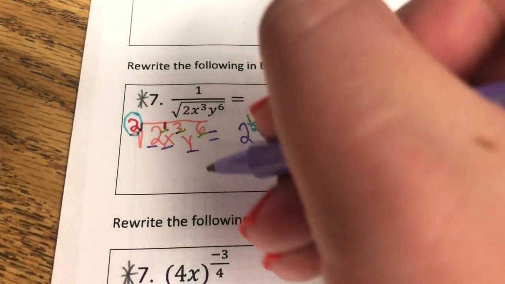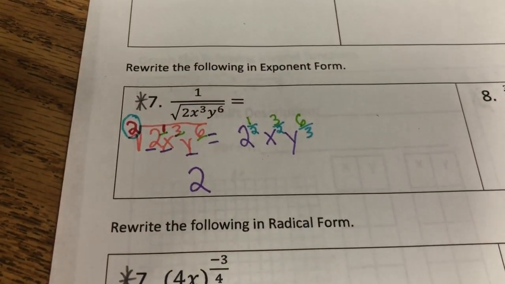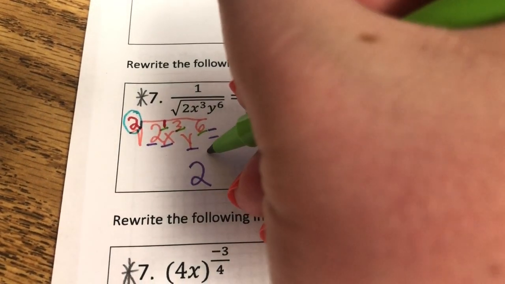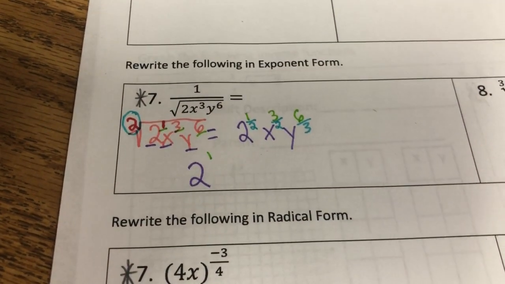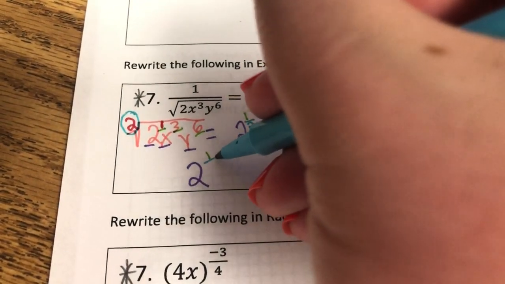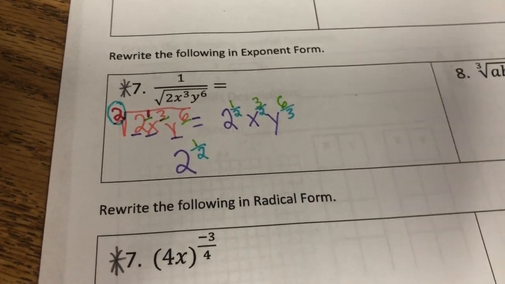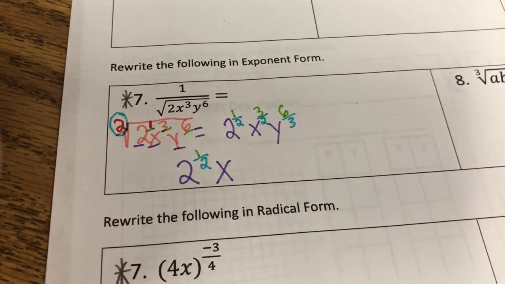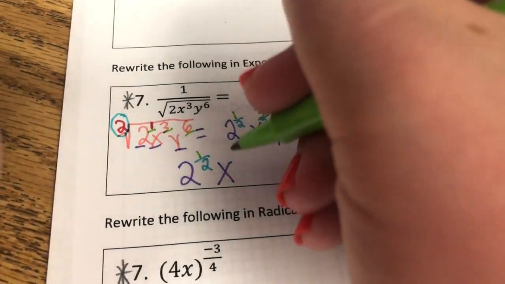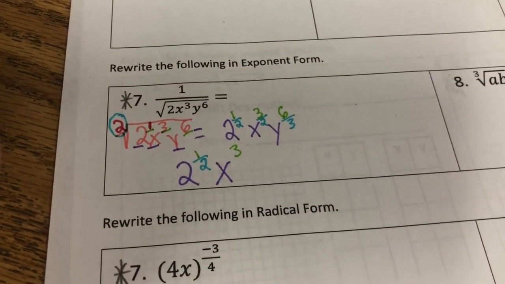If you see that you can simplify one of the exponents, you can. So we would have 2 to the 1 over 2, and you would have x to the 3 over 2.